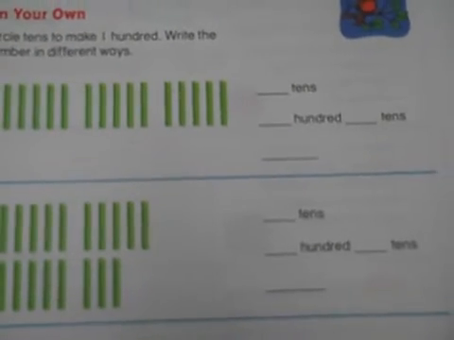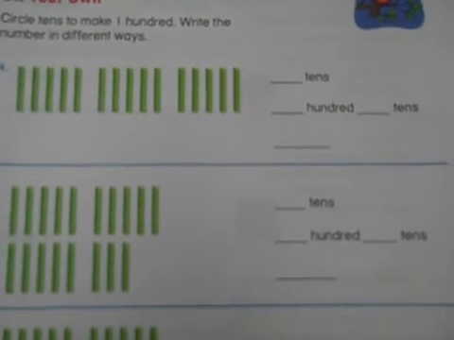On this page, I'd like for you to try it on your own. You're going to do the exact same thing we did on page 61. Circle your groups of 10, write how many tens, write how many hundreds, how many tens, and the final number. Please complete this for number 4, 5, 6, and 7.